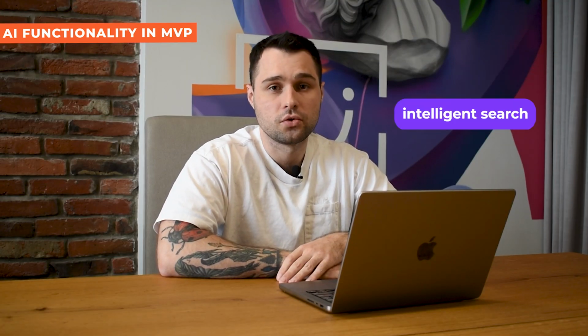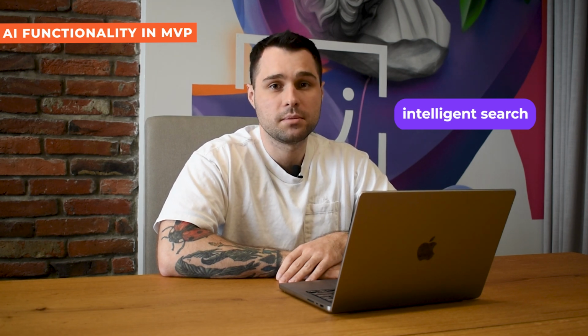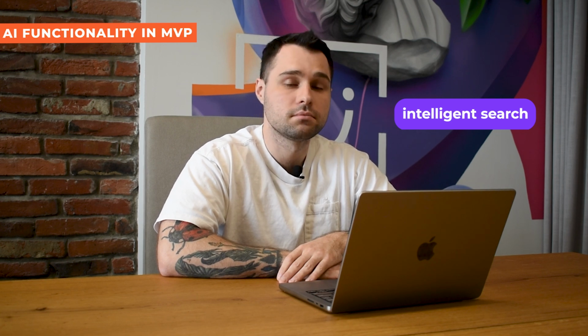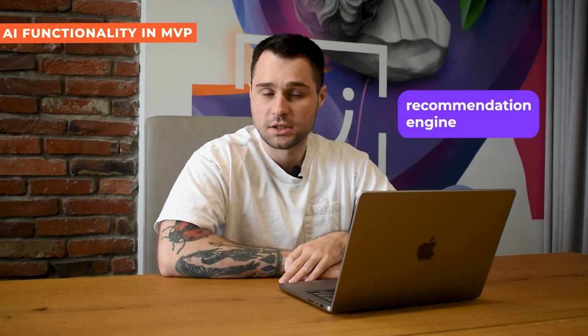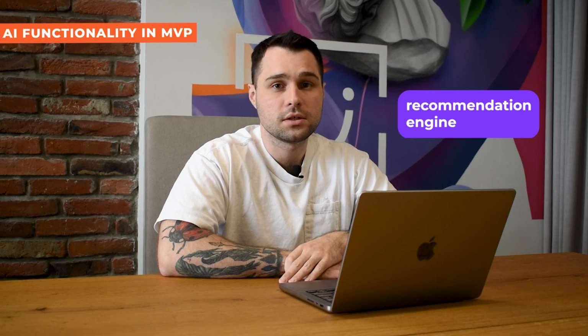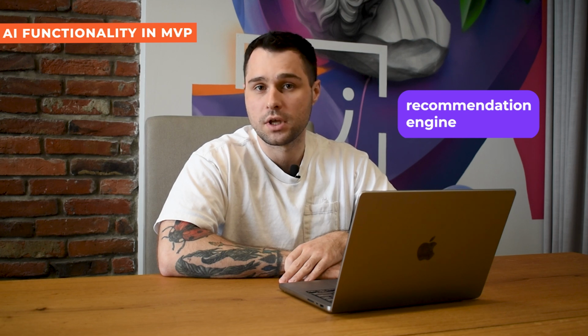Another one is an intelligent search. Instead of searching through specific text matches, you can force AI to search through the contextual match, meaning that the text can be completely different, but as long as the context is the same, the system will understand it and propose it as a solution for a customer. The next one is recommendation engine. Based on user behavior, based on his previous actions, the system can recommend him products, services, or any other materials that will be sufficient for him, giving him the best user experience possible.